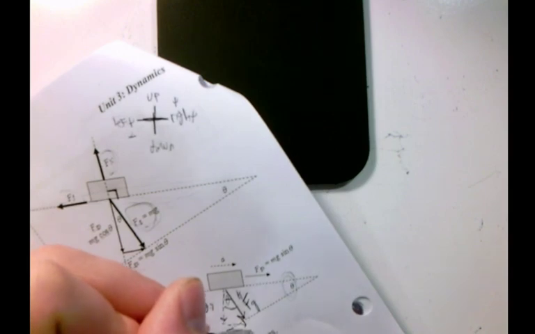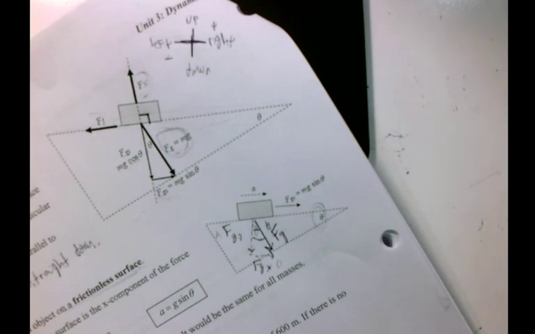We have an adjacent side, which is our y component of gravity. And we have an opposite side, which is our force of gravity's x component, right? So that was shown in this original example. We have the same angle between the incline and our gravitational force's components, right?